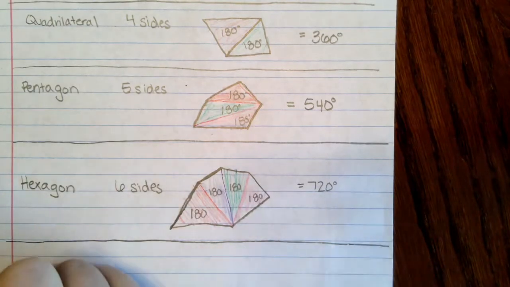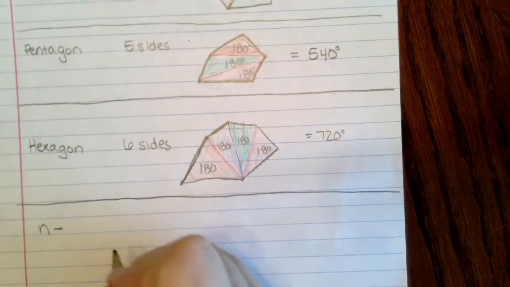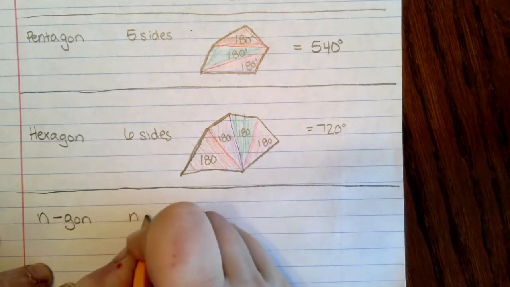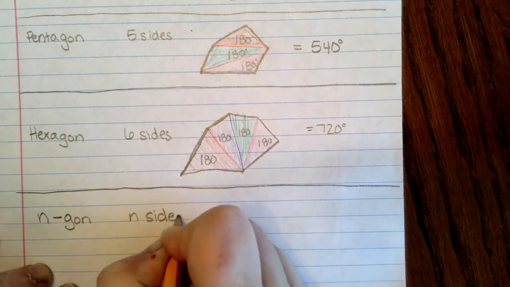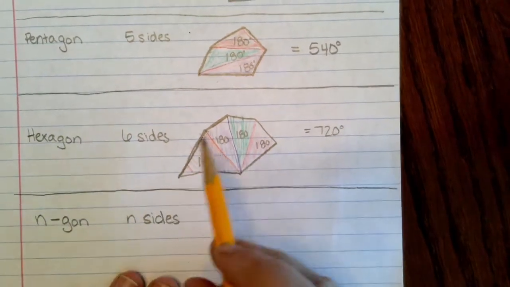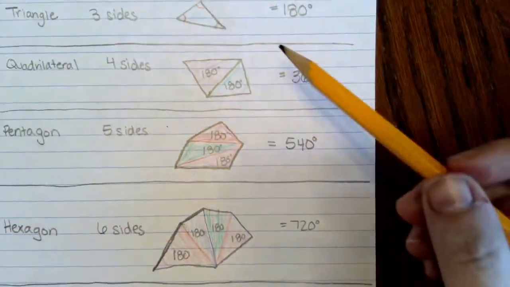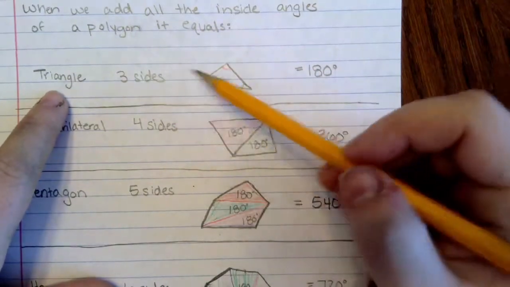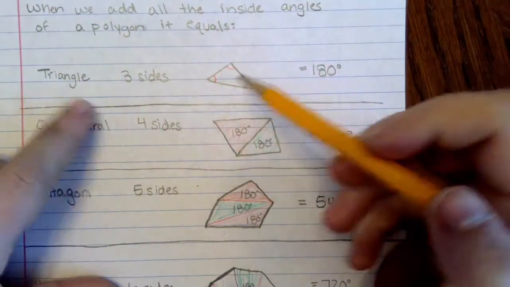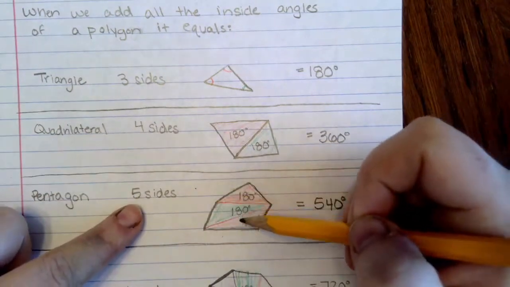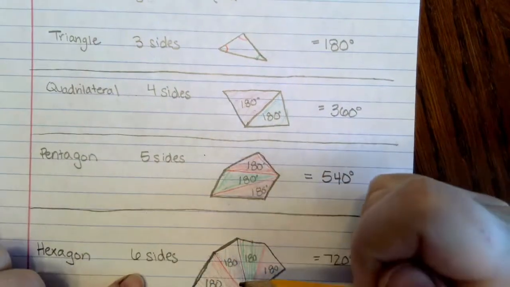So anytime we have an n-gon, that would tell us it has n amount of sides. What we're going to do is we're going to realize how many triangles there are in each one. And in each one of these, when we have a triangle, there's 1 triangle. So 3 sides means there's 1. 4 sides means there's 2. 5 sides means there's 3. 6 sides means there's 4.